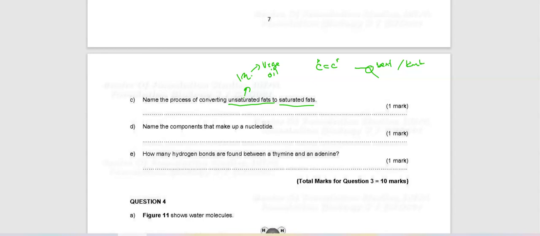Where the double bond exists, it causes the fatty acid molecule to be bent. So due to the bent structure of triglyceride, this prevents the triglyceride molecules from packing close together, and this prevents the molecule from forming a solid. So therefore this type of fat is liquid at room temperature.